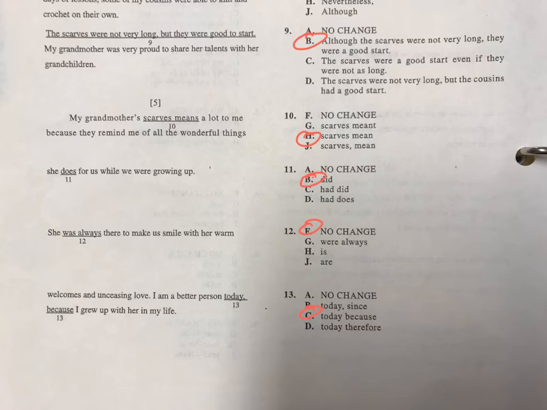All right, number 12, looking at verbs again. Crossing that one out, were always too wordy.